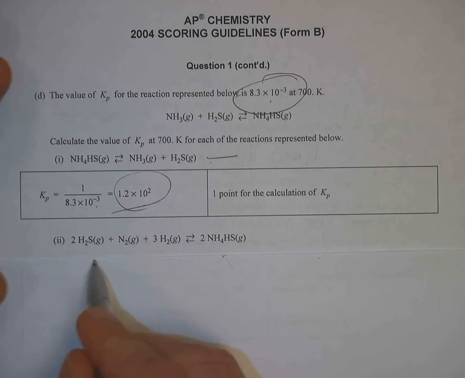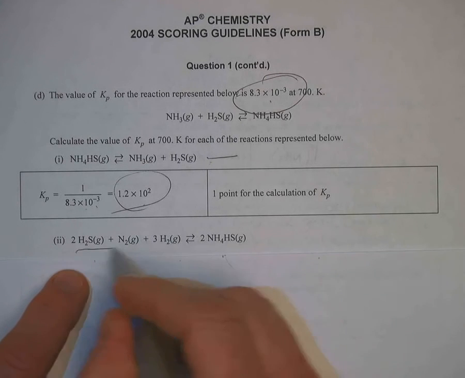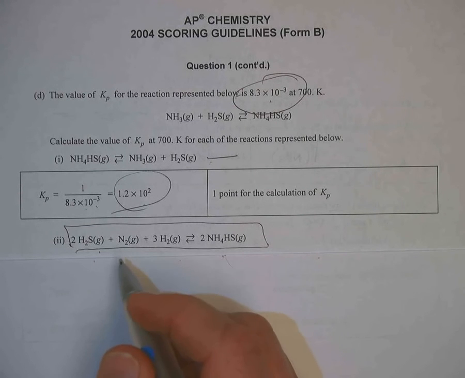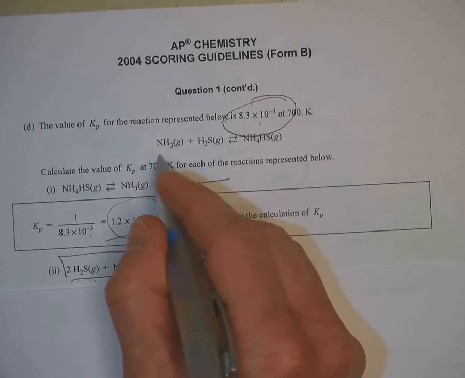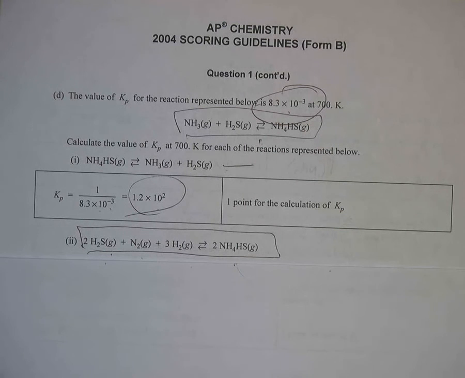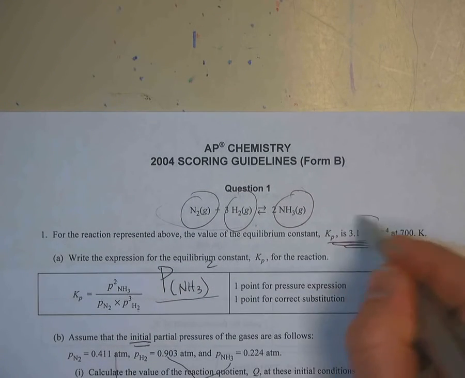Then they take this equation right here. And if I look at this equation right here, it is a combination. They say, what is the K for this? It is a combination of this reaction right up here at the top and a combination of the reaction on the page before. And I have to take those two reactions and multiply them together. This is a great question. So on the back side of this page, you can see here's the first reaction right up here with the K. I'm just going to rewrite that reaction and noting that the K is 3.1 times 10 to the -4th.